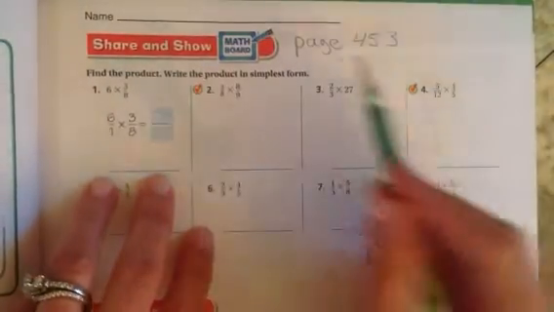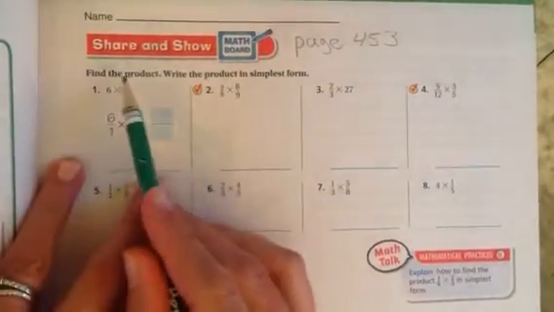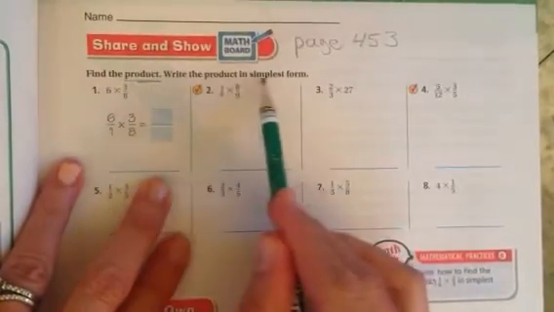All right, let's try some problems together. So now I'm on page 453. Find the product, write the product in simplest form.